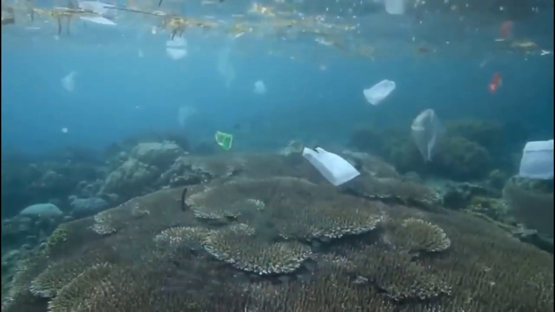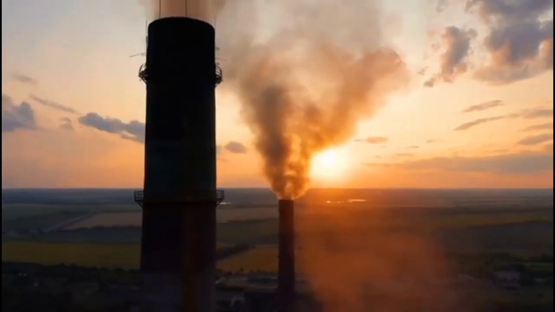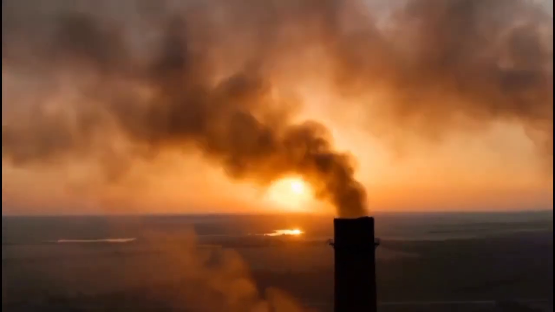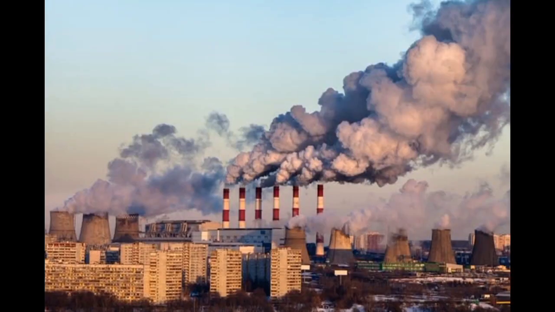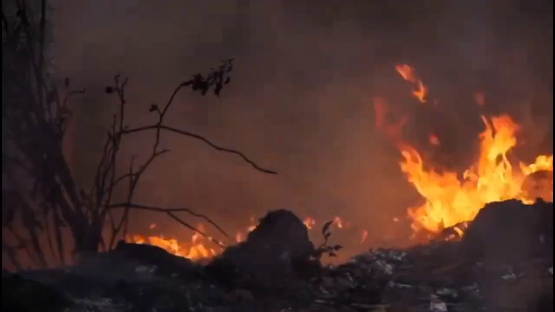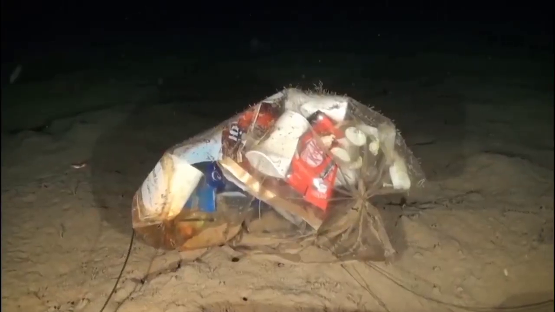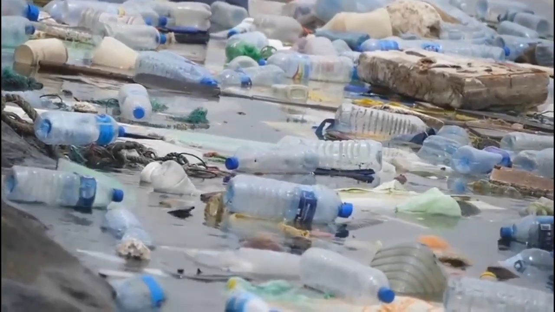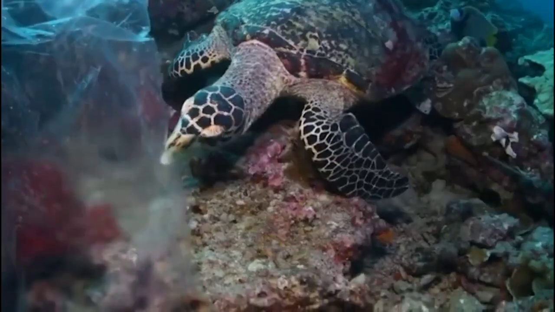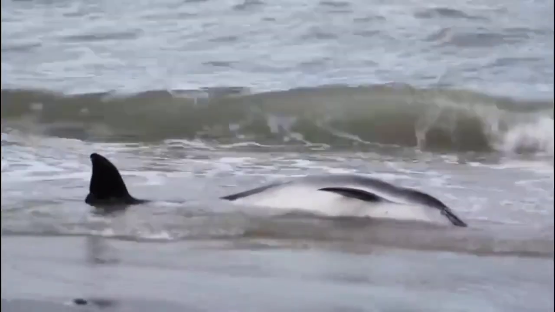Pollution can occur in various forms. Air pollution refers to the contamination of the air with pollutants such as gases and chemicals. Sources of air pollution include industrial emissions, vehicle exhaust, and burning of fossil fuels. Water pollution is the contamination of bodies of water, such as rivers, lakes, and oceans with pollutants like chemicals, sewage, and waste materials. These can have detrimental effects on aquatic life and can make water unsafe for human consumption.